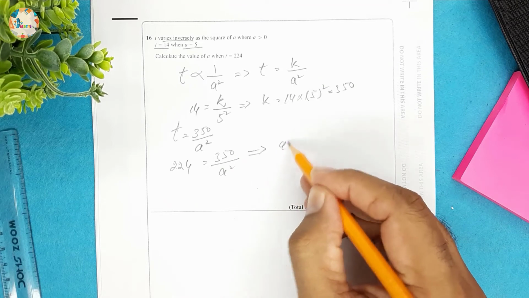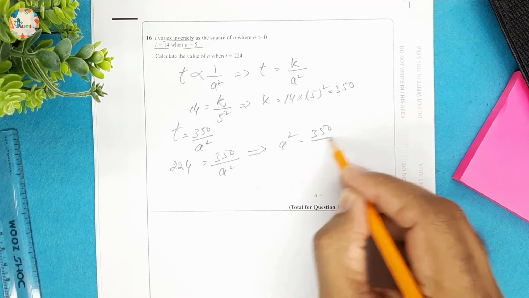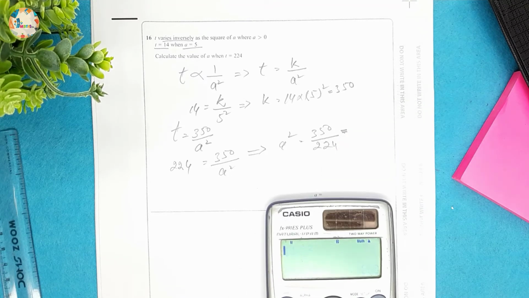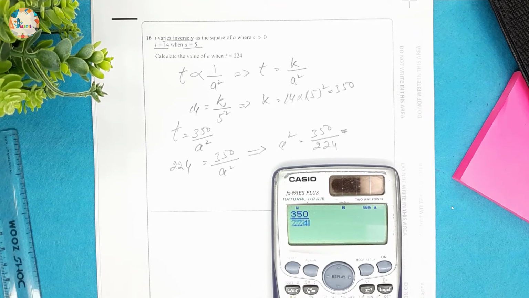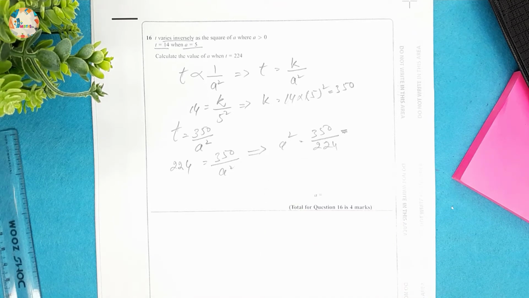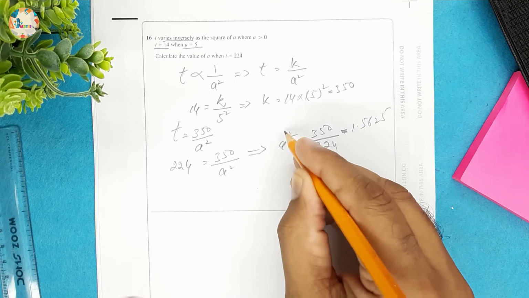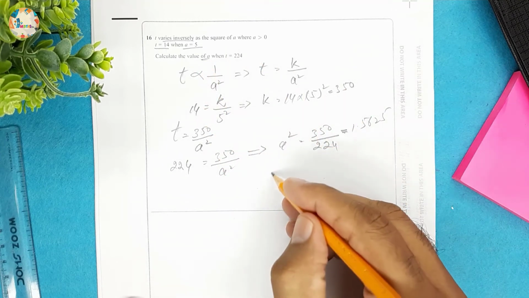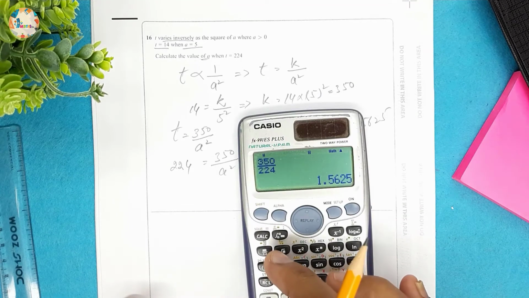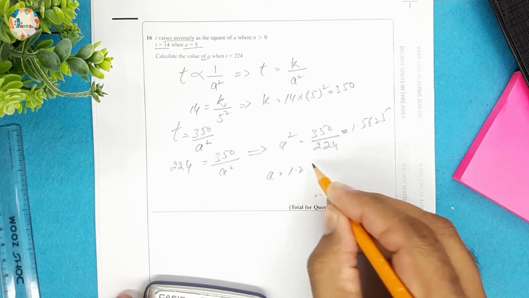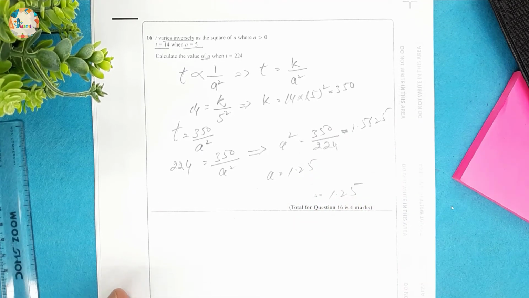So this implies A squared is equal to 350 over 224, and this will be equal to 1.5625. This is the value of A squared, but they are asking for the value of A. So the A value will be the root of this one, so the root of the answer will be equal to 1.25. So 1.25 will be the value of A, which we have written over here.